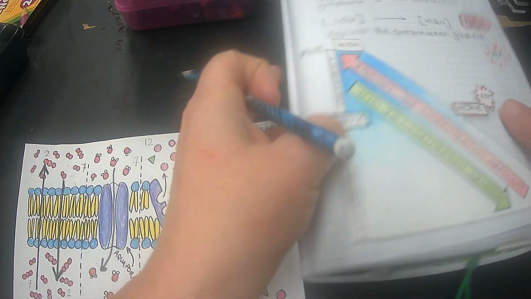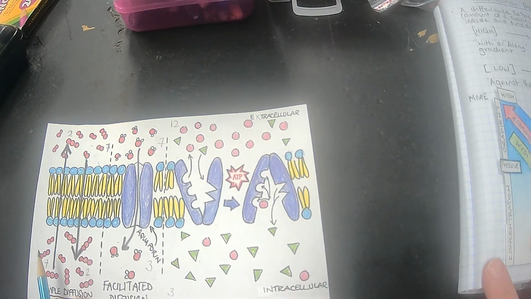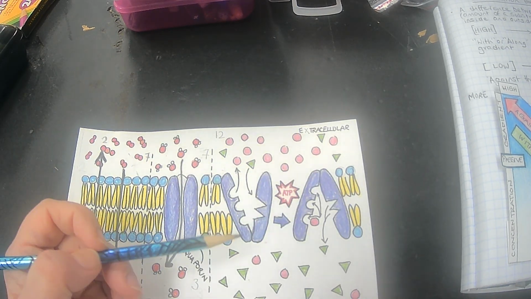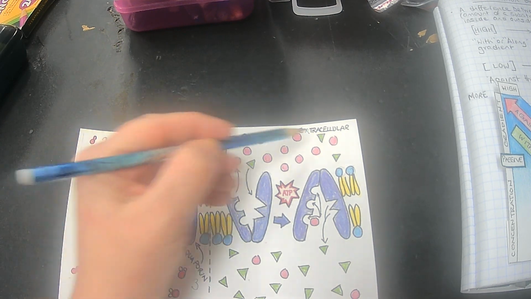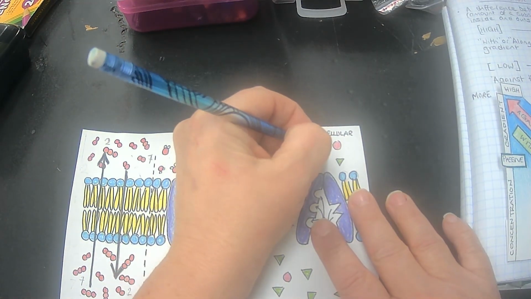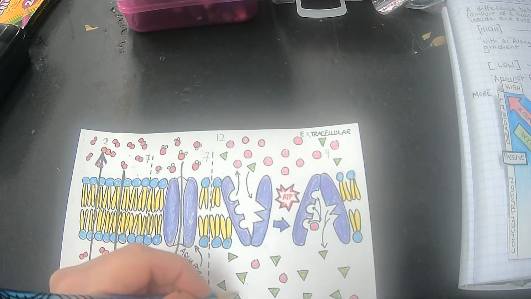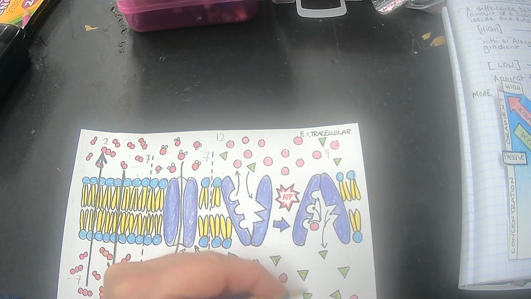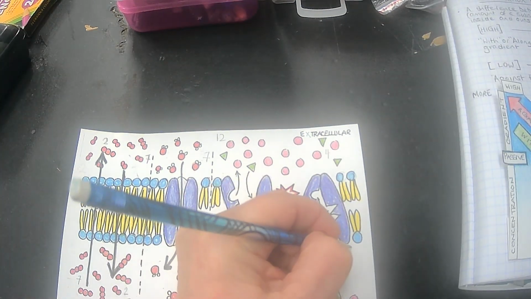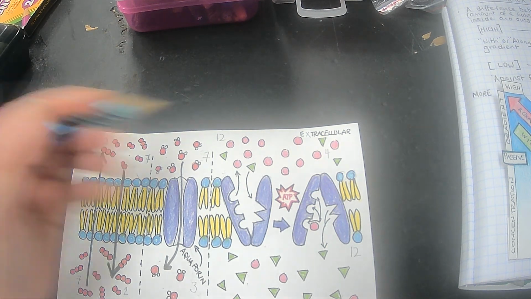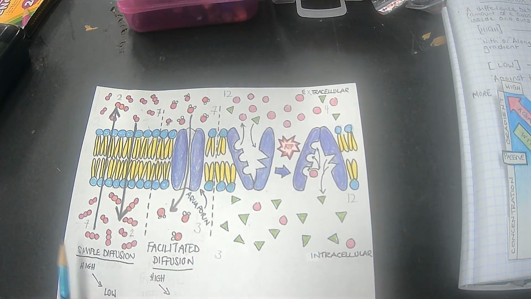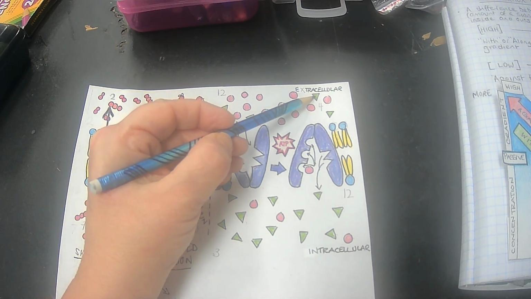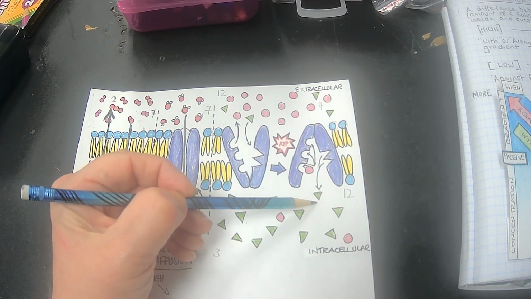Now, let's look at the potassium ions, because they are going into the cell. I've got 1, 2, 3, 4 potassium ions on this side, and 1, 2, 3, 4, 5, 6, 7, 8, 9, 10, 11, 12 on this side. Again, when you look at the direction of the arrows, potassium is going from where there's less of it to where there's more of it.